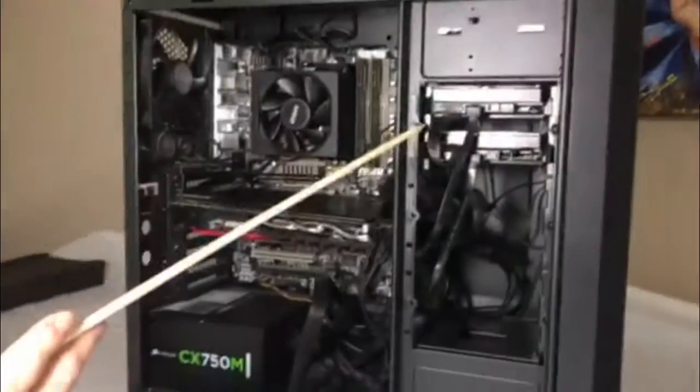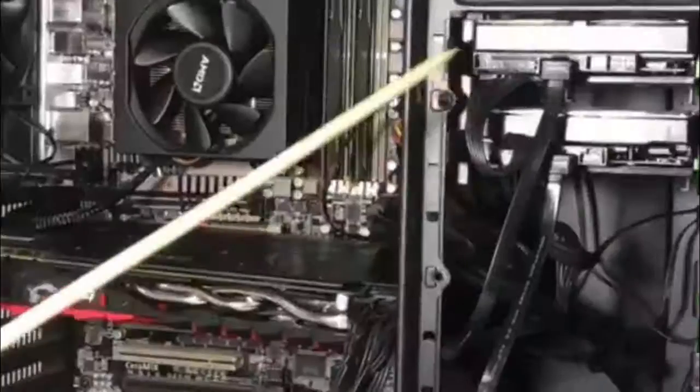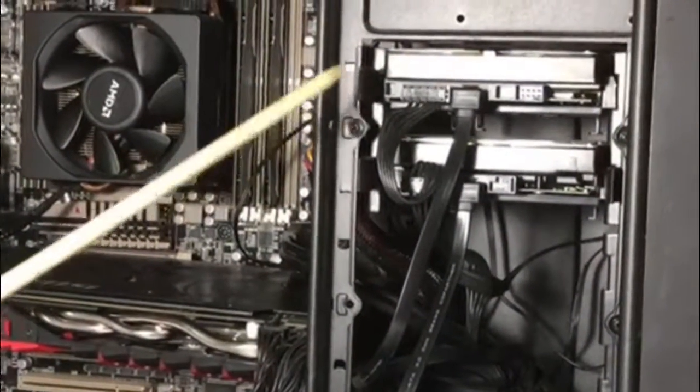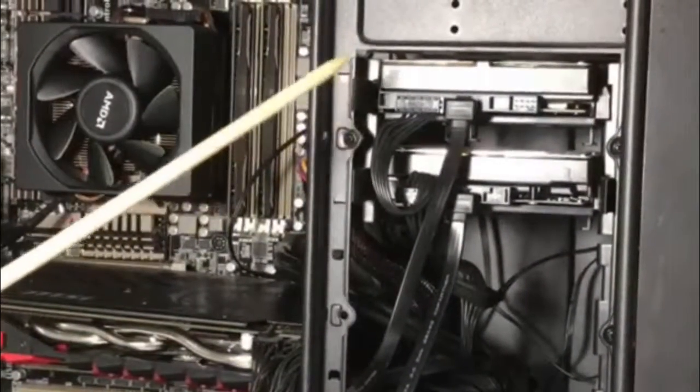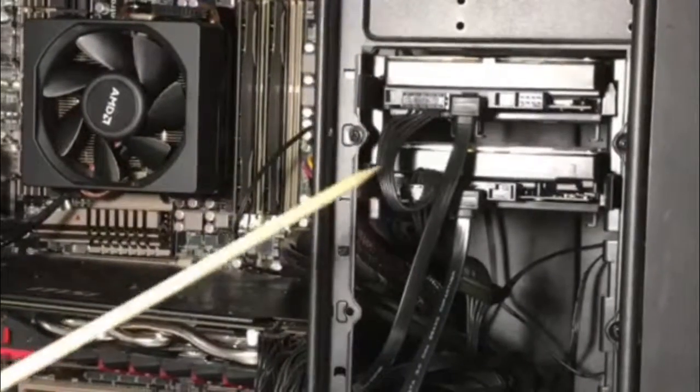And finally, the hard drives. Nothing much special about hard drives. They just store all the programs and apps and essays and all the other information on your computer.